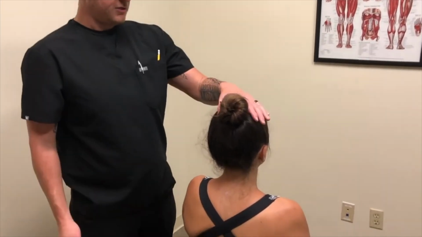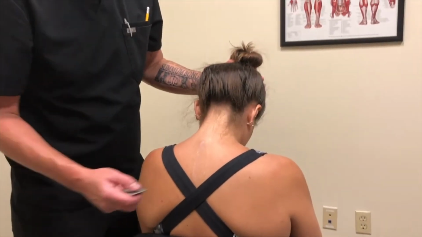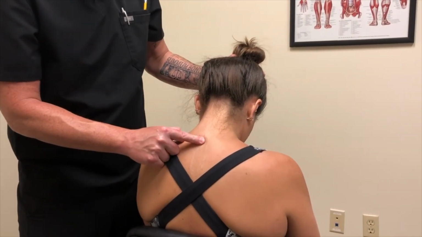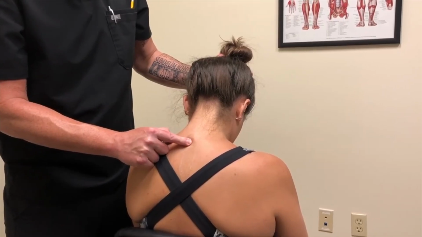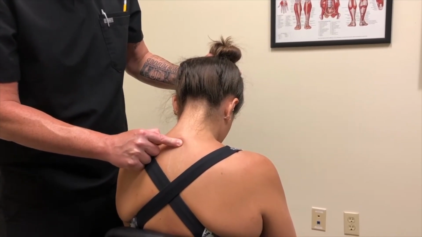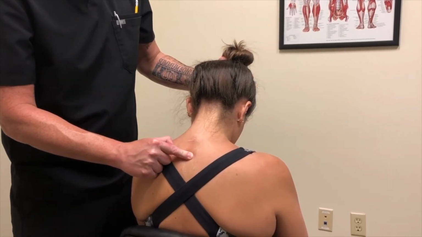So the first step is you're going to just have them flex down just like that. You're going to push in just like that. And then the way we're going to look is we're going to do some landmarks to see where the spinous is. So this is C7, this is T1. And in between there is where the ligament is. You'll feel it. You can kind of wiggle it around and get that to open up. And where it's really bad is right in through here. So I know that that scar tissue's there.